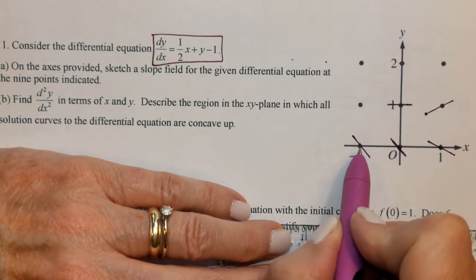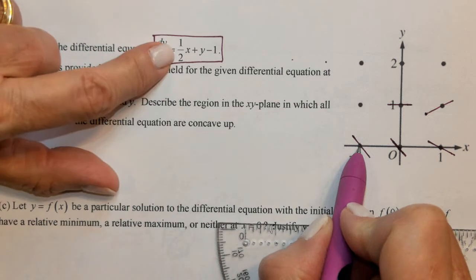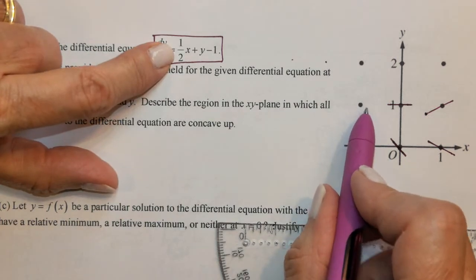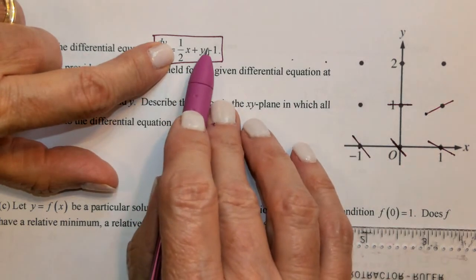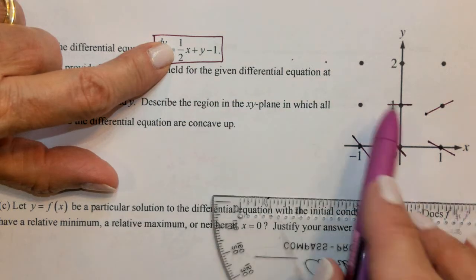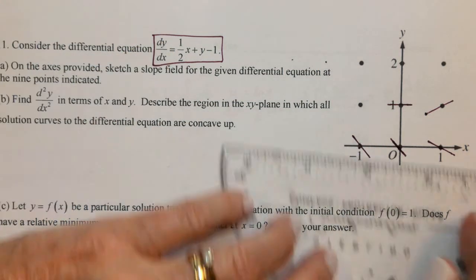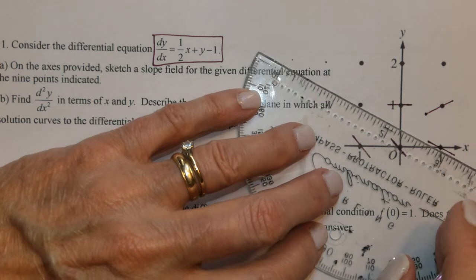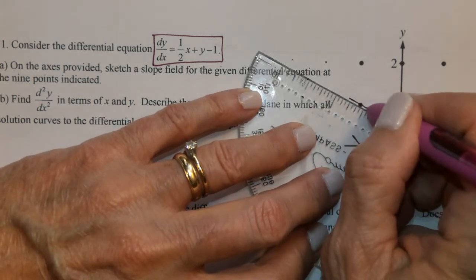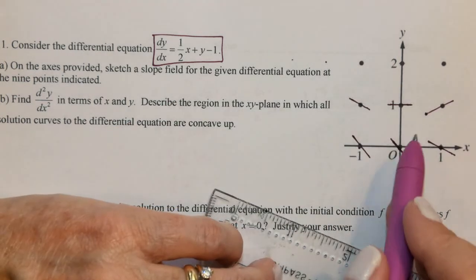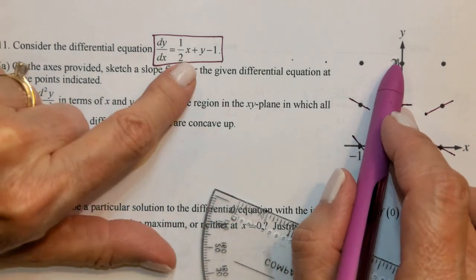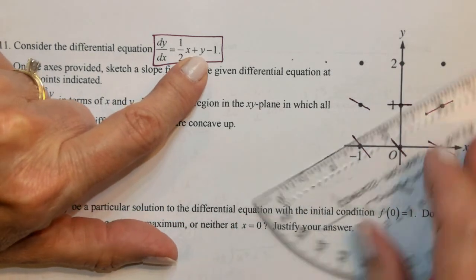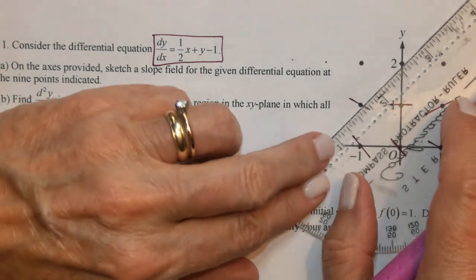Okay. -1 in for x, positive 1 in for y. So this will be 0, and we're going to have a -1/2 this time. So down 1 over 2. Okay. 0, 2. I'll have 2 minus 1, which is 1. Positive 1.